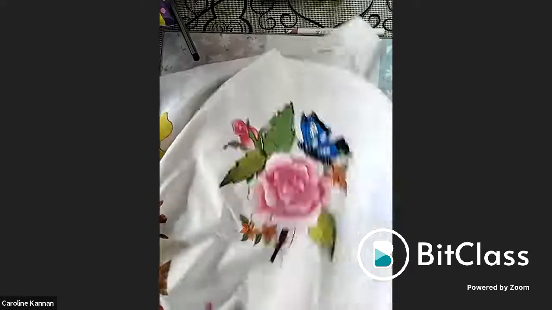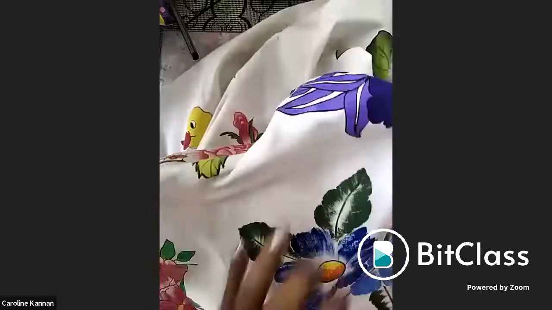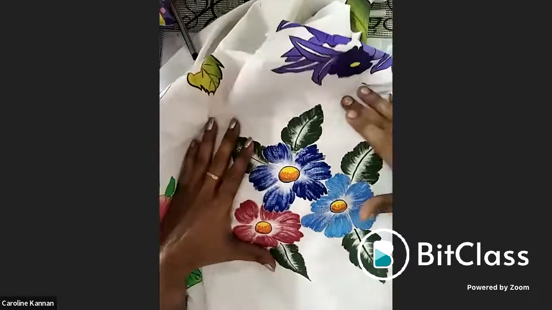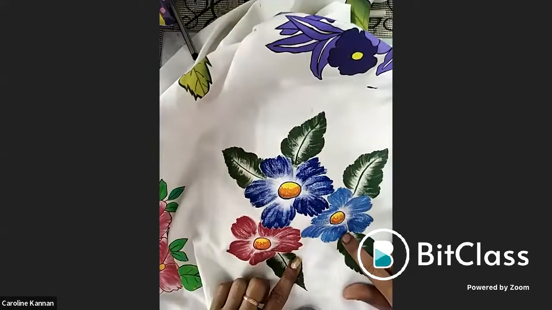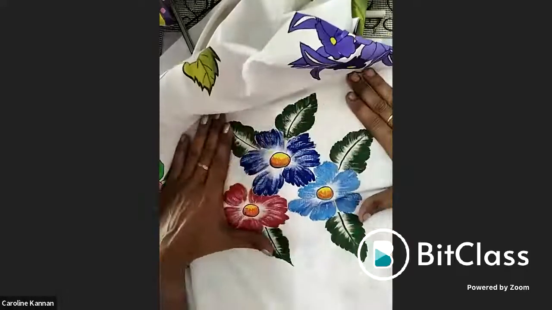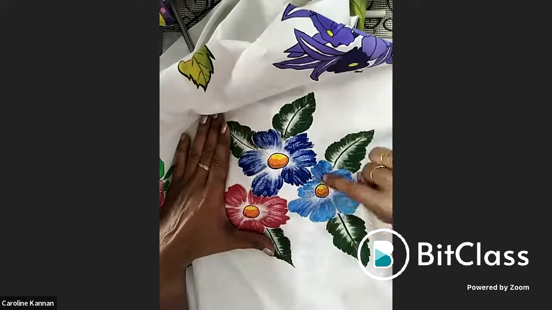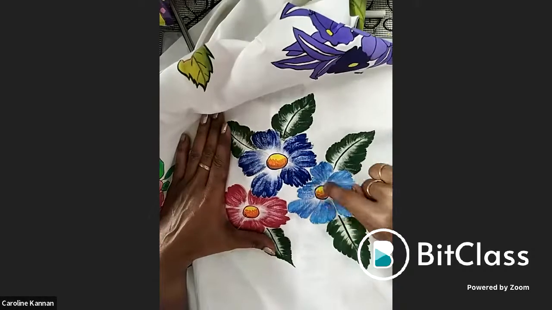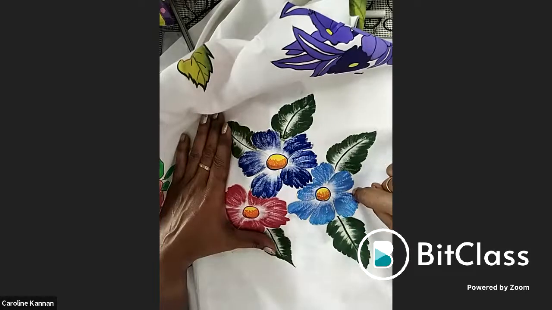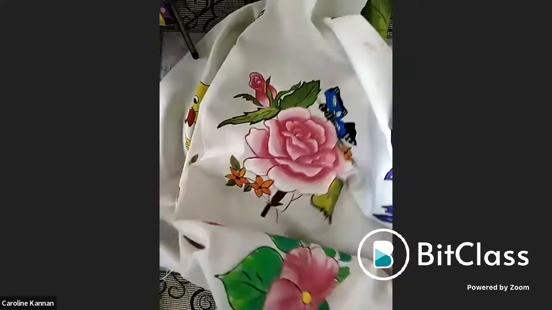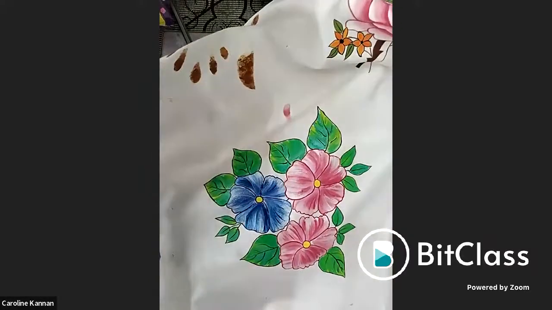And if you can see, this flower is the one that we did right now. It is a bigger size flower. This is also a dry stroke technique. I've used the same technique here, but since the flowers are big, it has separate mark of the flower. That's it. So this is also a dry stroke technique. This is also a dry stroke technique.